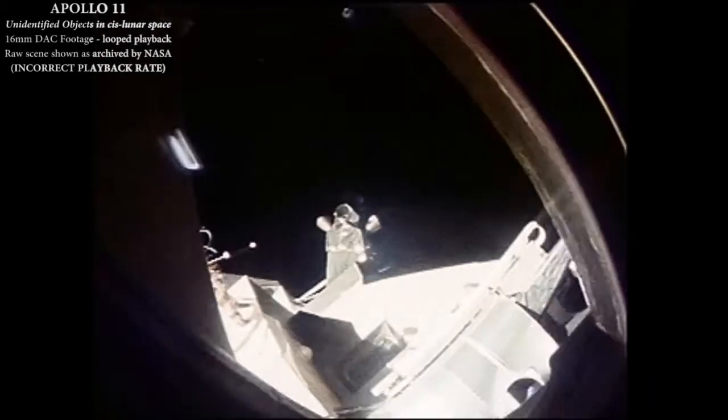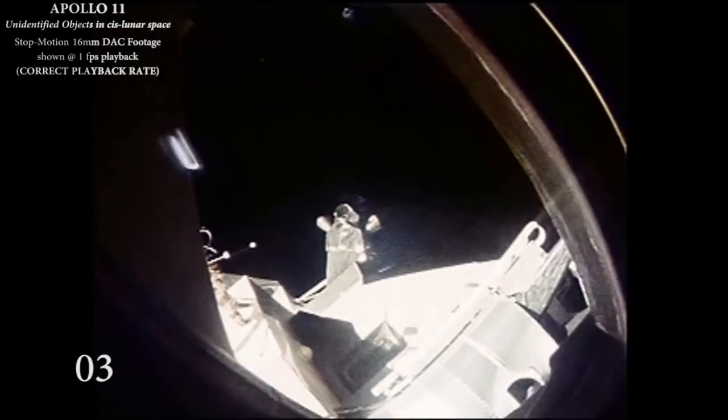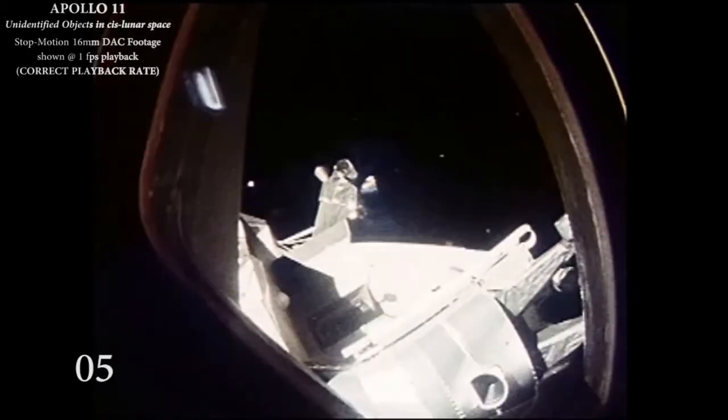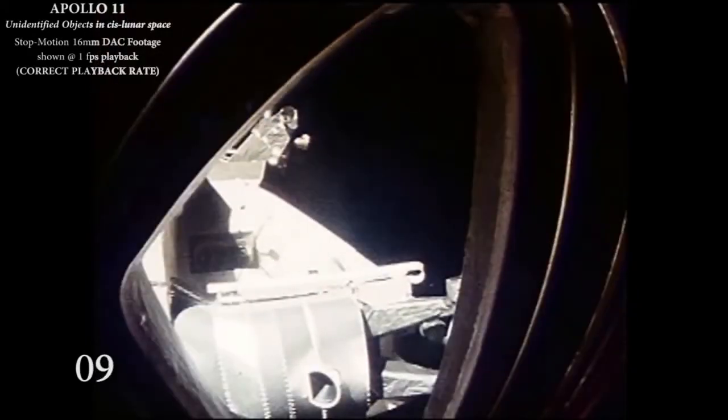And I need to clarify a very important point here related to frame rate and playback speed, because while this particular clip has been digitally archived by NASA so that when played back it appears to be about 1 second in duration, it is not actually showing us a 1 second period of time caught on film. This clip we're examining here is actually time compressed stop motion footage. And in this case, the sequence is comprised of 11 individual distinct frames of 16mm film that were originally exposed at 1 frame per second intervals over a period of 11 seconds.